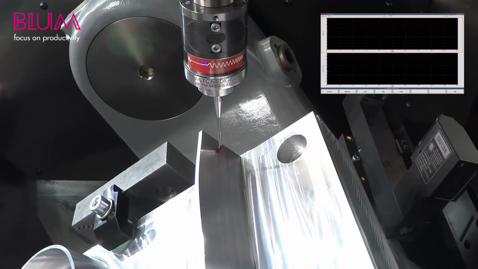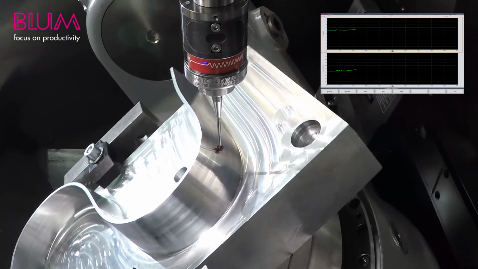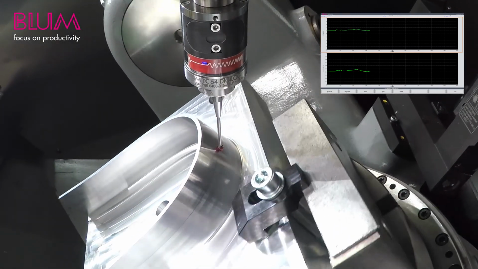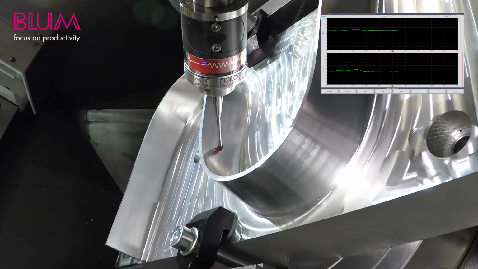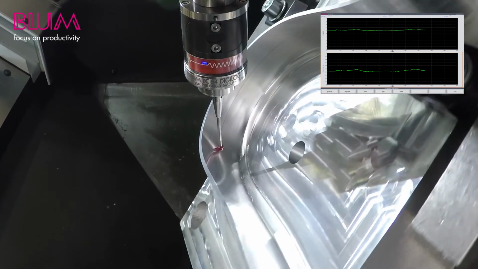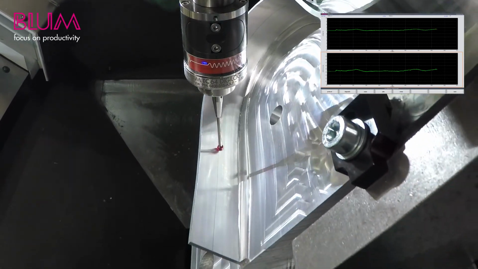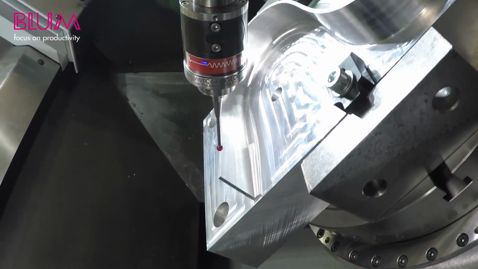This video shows another complex component. With our DIGILOG probes, we're not limited to 1 or 2-dimensional scans. Instead, we can use all the machine axes for the scanning process, like here on this 5-axis machine. In this case, our TC64D is used at quite an impressive scanning speed.